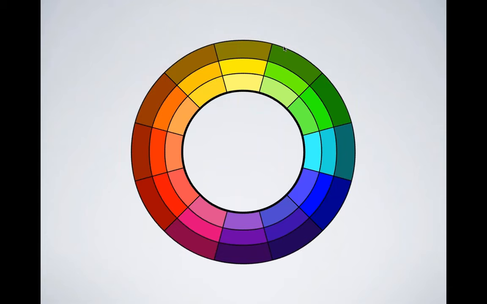And then based on the principles that we've covered tonight, look at your color wheel and think about what goes along with that. What colors both speak to your personality and also convey the mood that you want.